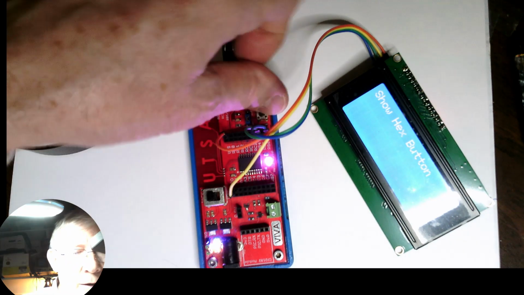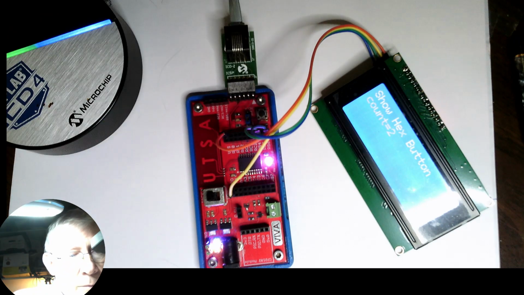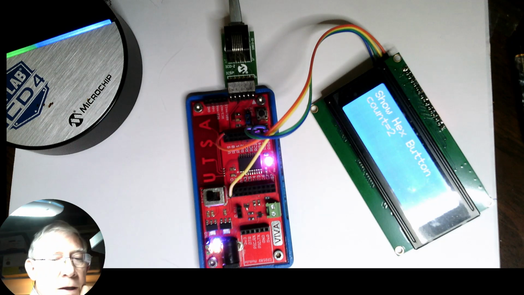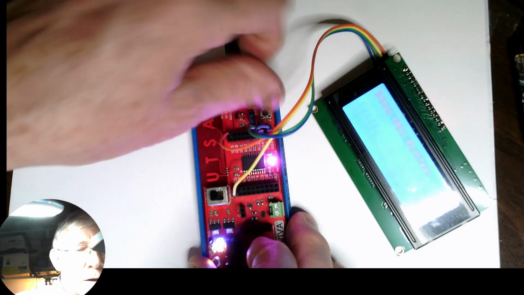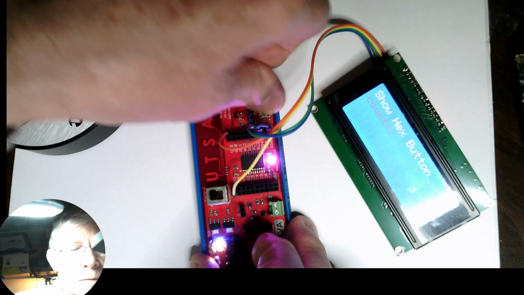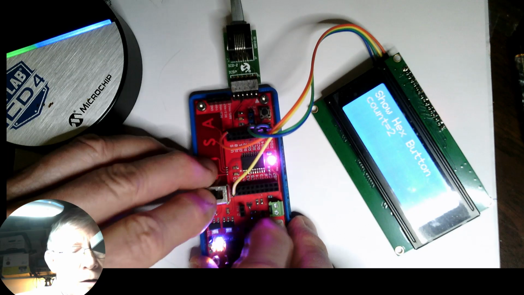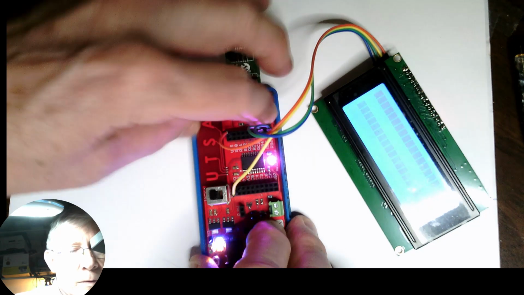Oh, you couldn't see me do that. Yeah, sorry. Oops. So now there was something interesting that happened there. I only pushed the button once, but I got a count of 2. All right, so that brings up my next thing. Let me reset it, and we'll do it again.